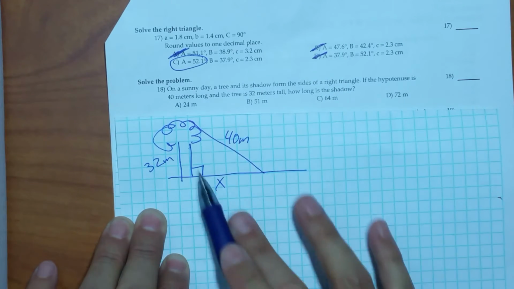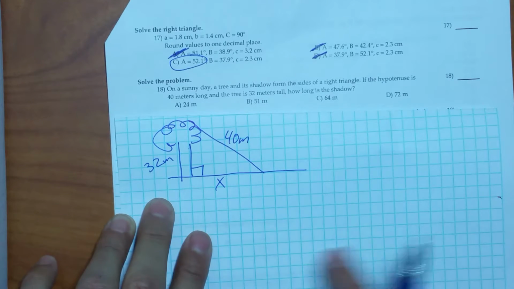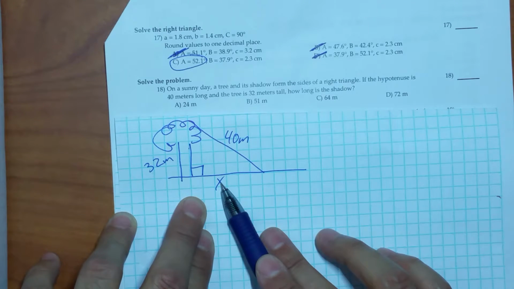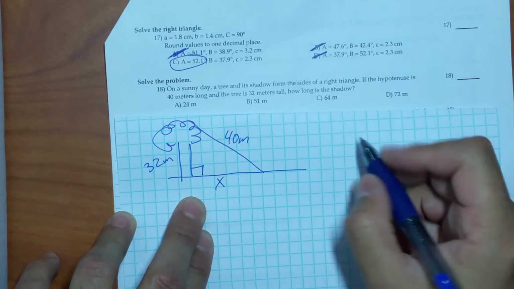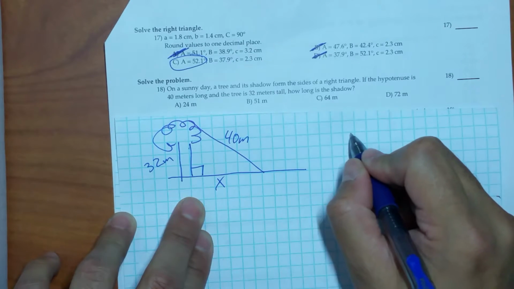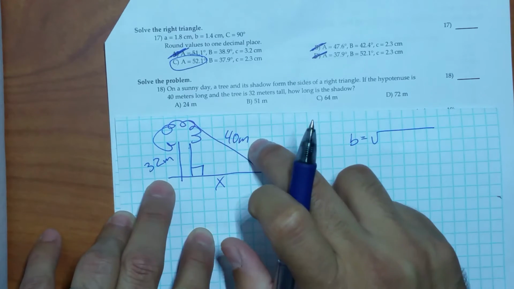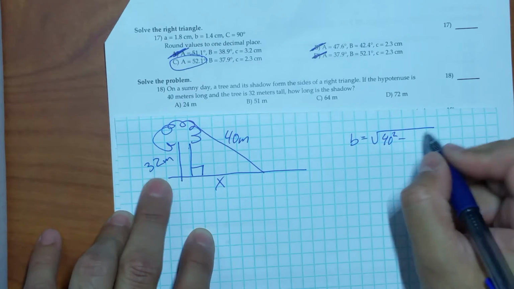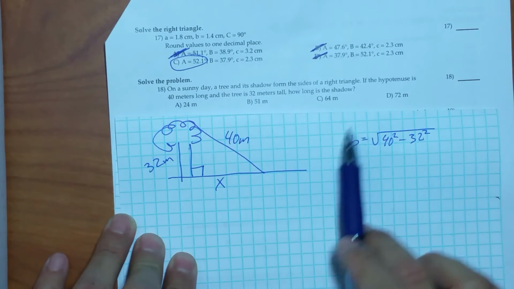Okay, so now if I have two sides of a right triangle, I'm going to use what? There we go, Pythagorean theorem. So B is equal to the square root of C squared minus A squared. So it's going to be 40 squared minus 32 squared. I'm just doing the shortcut method.